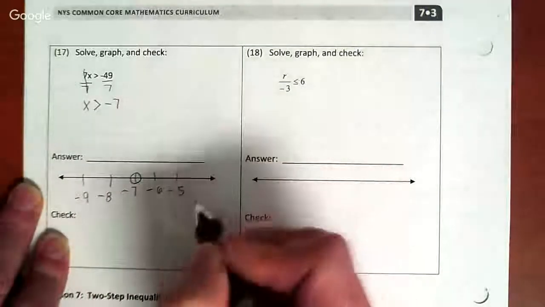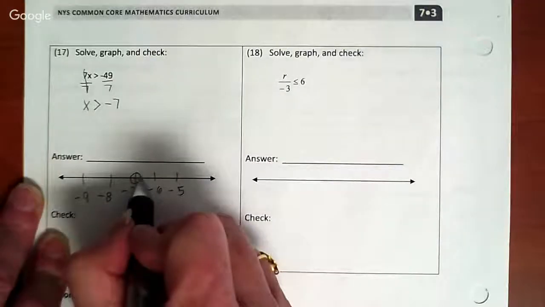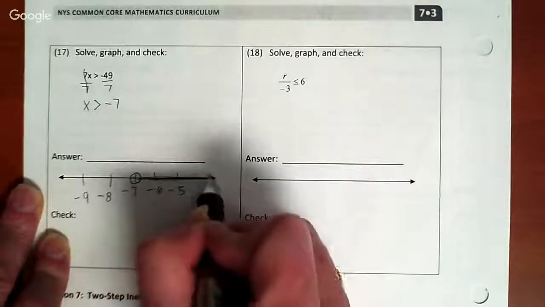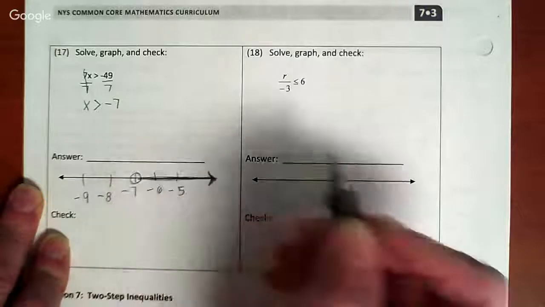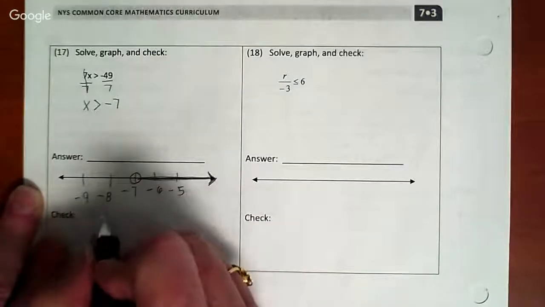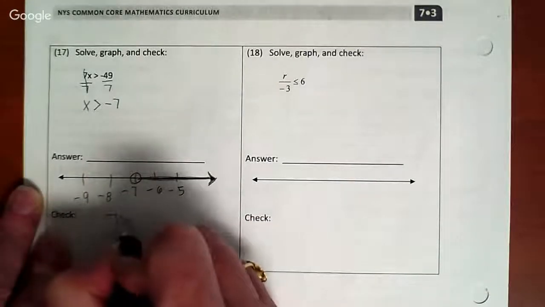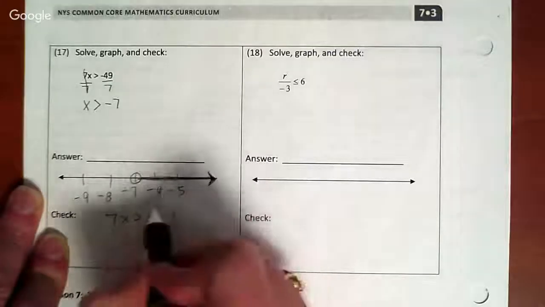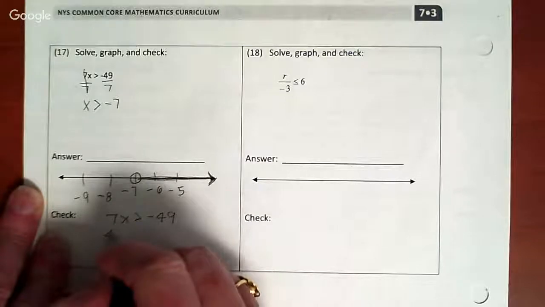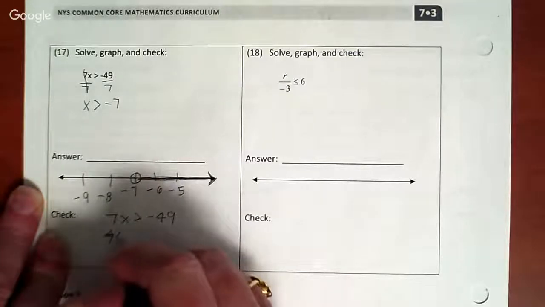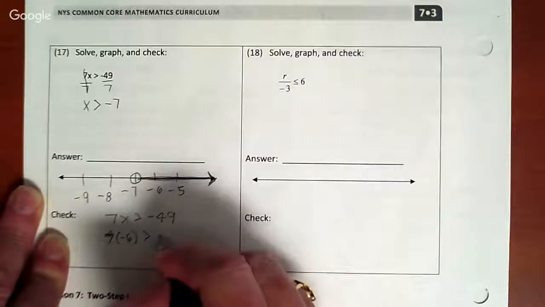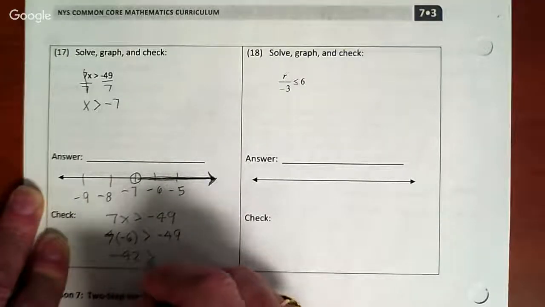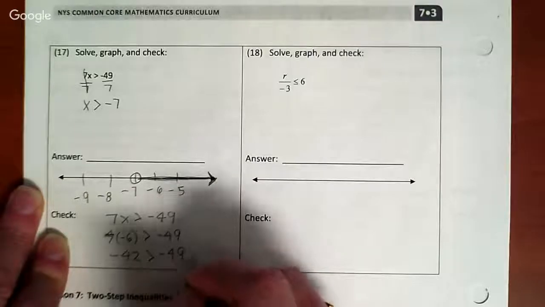Circle around that negative 7, nothing underneath of it. It's pointing towards the wall, so that's where I'm going. Okay. So now 7x is greater than negative 49. I'm going to go with negative 6, so 7 times negative 6 is greater than negative 49. Negative 42 is greater than negative 49, so it checks.